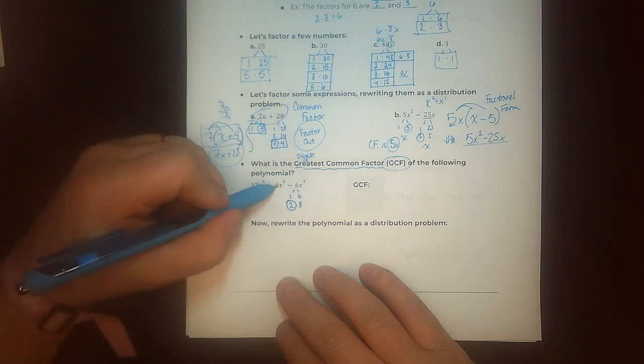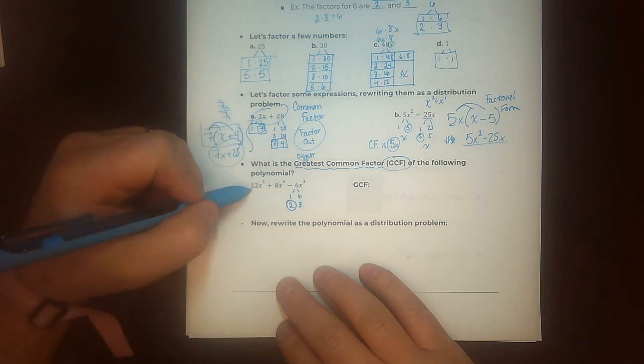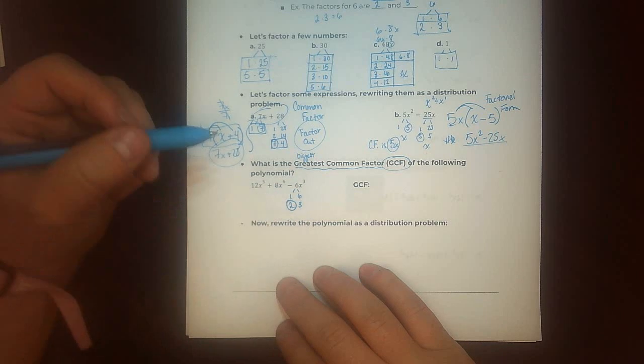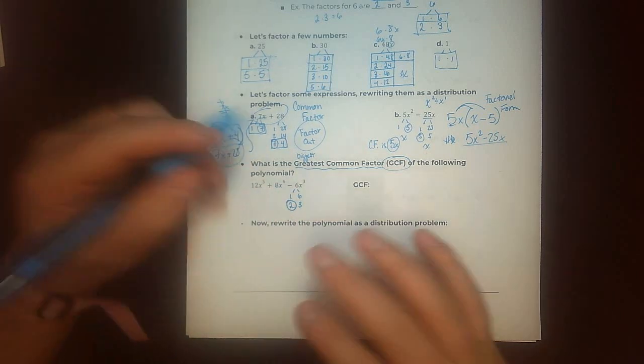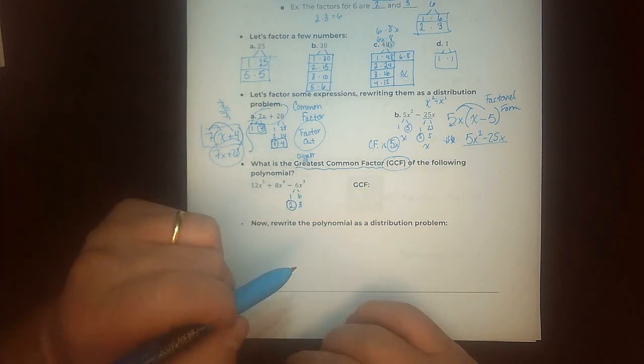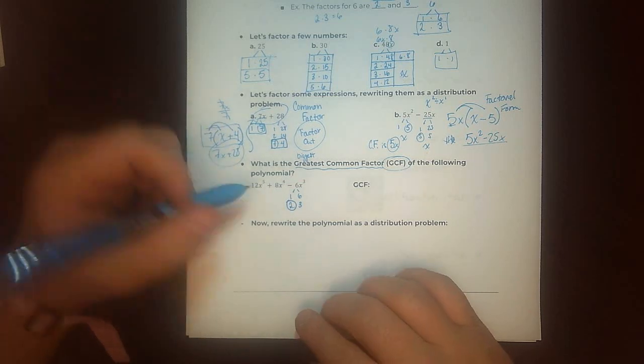Because what is 8 divided by 2? Well, it's 4. What is 12 divided by 2? It's 6. So when we factor out a 2, then we'll be factoring the greatest common factor, which is the biggest thing that can factor out of all these. Now pause. What else do all of these have?